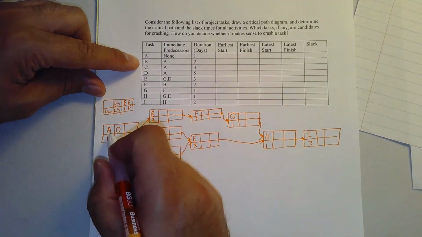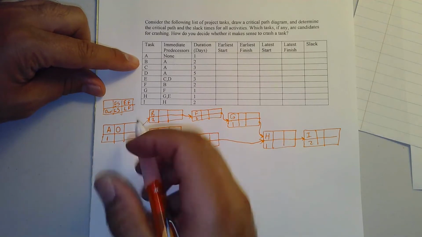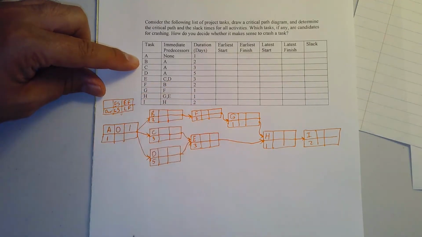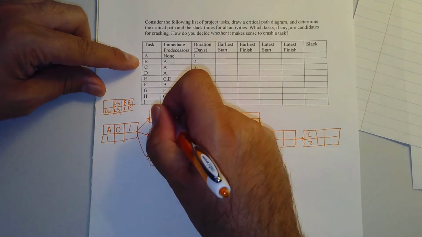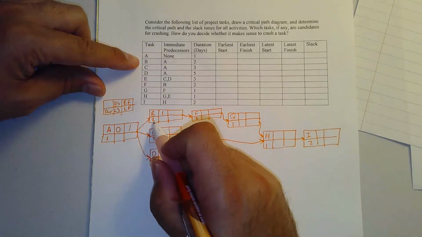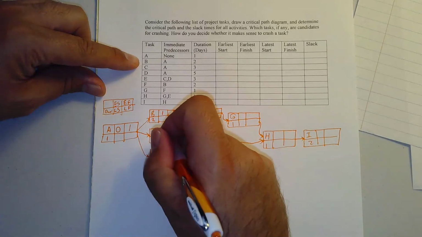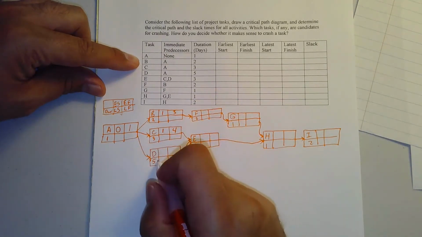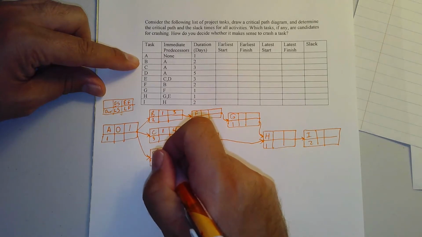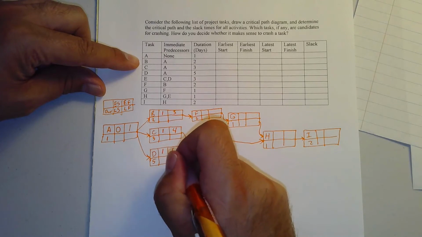All right, so for A, it can start at time 0. If it starts at 0, the earliest it can finish is time 1, 0 plus 1. Now, because A can be over at the earliest by time 1, that means that task B could start by 1, and if I add 2 to 1, it could be over by time 3. Task C could also start by 1, and it could be over at the earliest at time 4, and task D could start at 1 and could be over at the earliest at time 1 plus 5, which is 6.